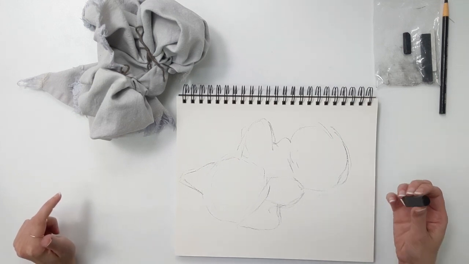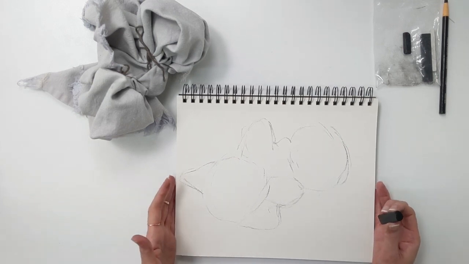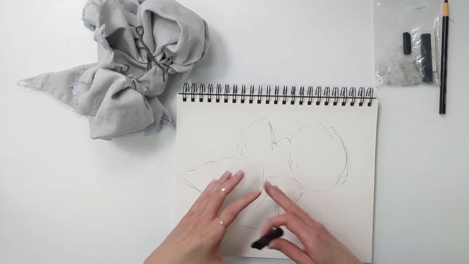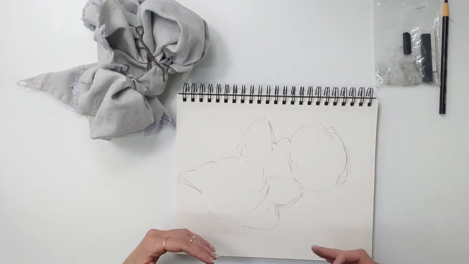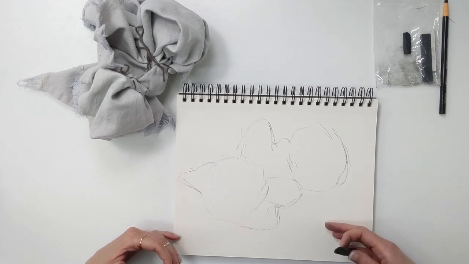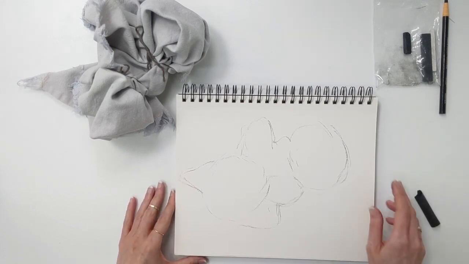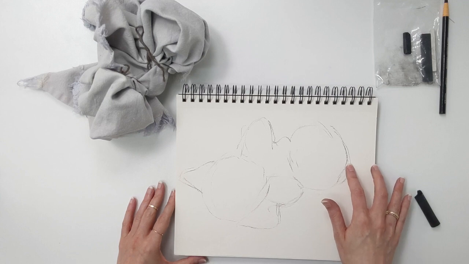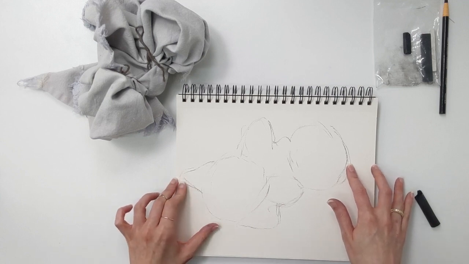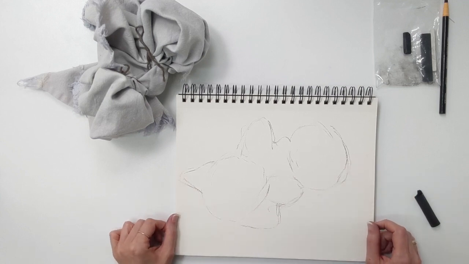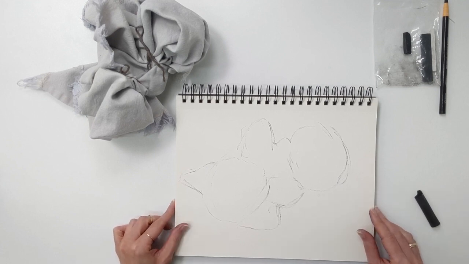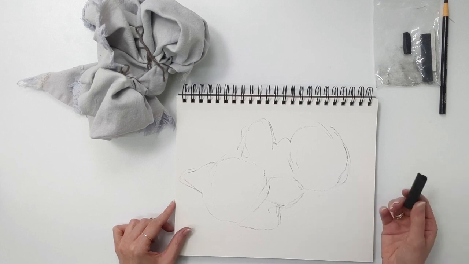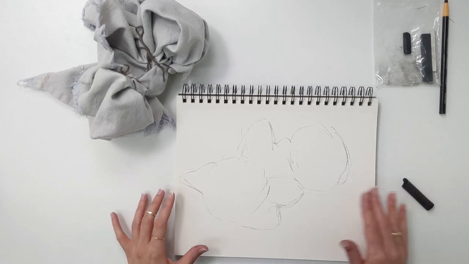Extremely light, extremely general in the vine charcoal, but now I can see how large my whole piece of fabric is going to be and that it's going to fit on my page. So now that I'm looking at this, I have more negative space over here than I do over here. And that bothers me. I want it kind of centered on my page, even though it's just a drawing in my sketchbook. But in this vine charcoal stage, this is really easy to fix.